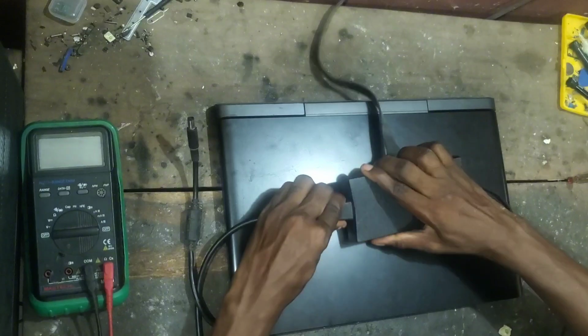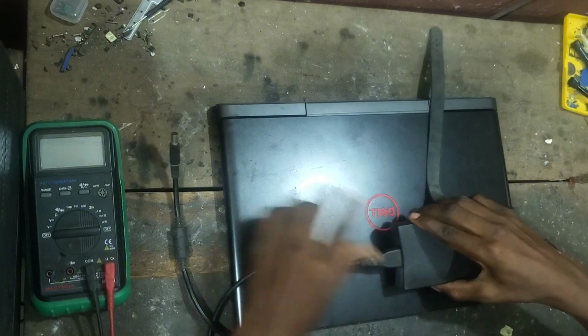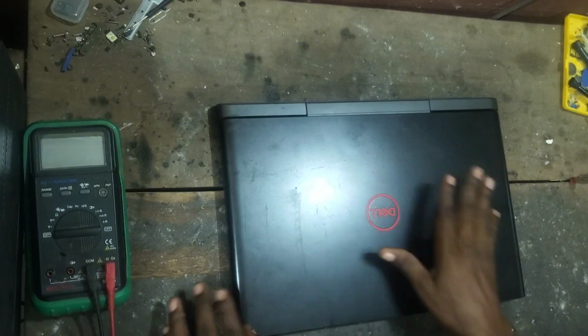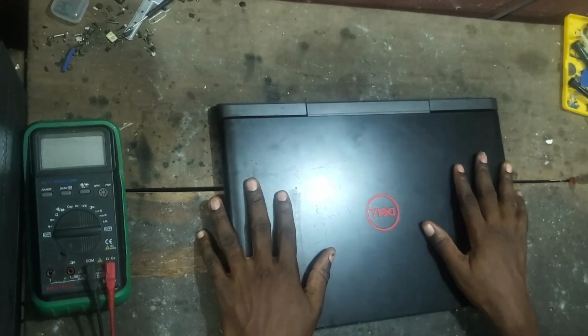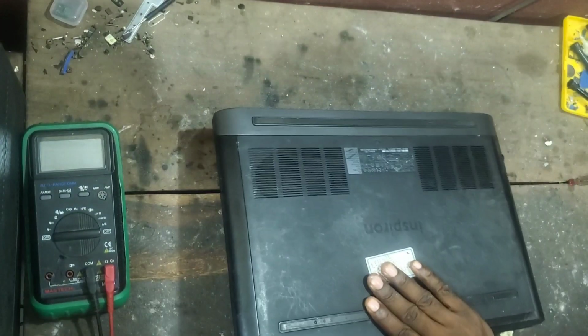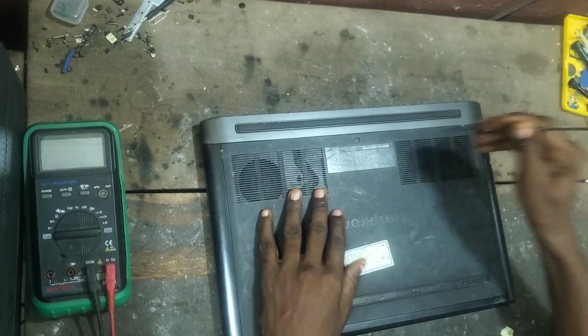I have to unplug and plug back. Right. So clearly, as it is, it has a power problem. I've made a video regarding this. So how do you fix this kind of problem? You have to gain access to the motherboard. So the problem comes from the motherboard.